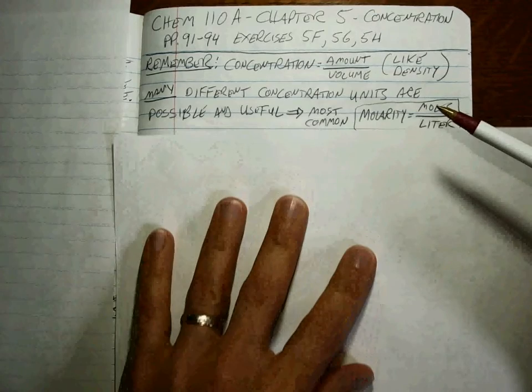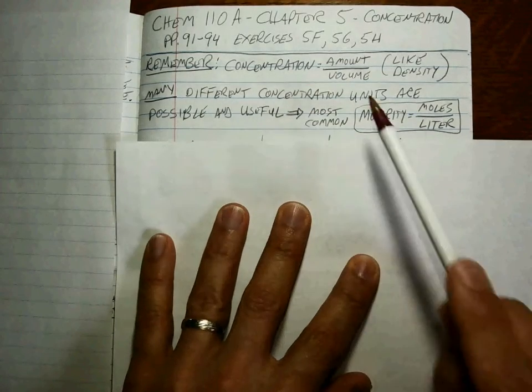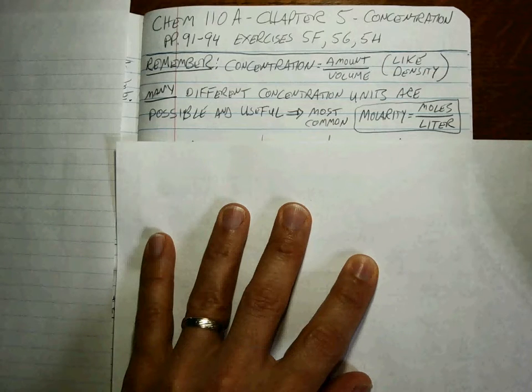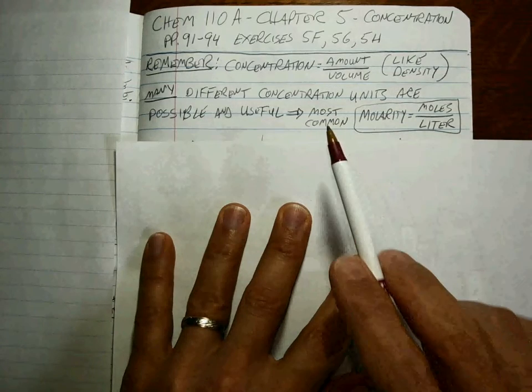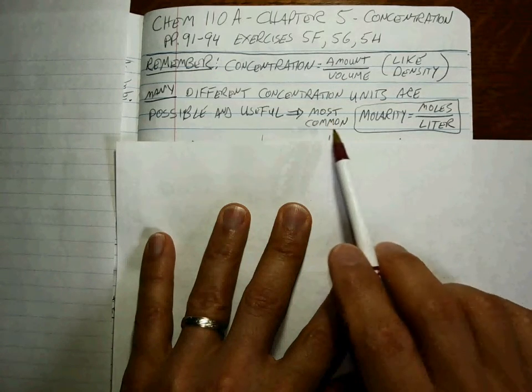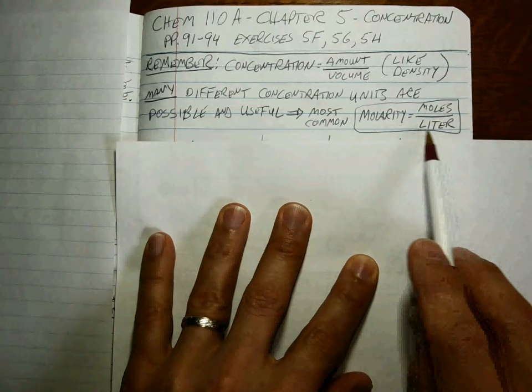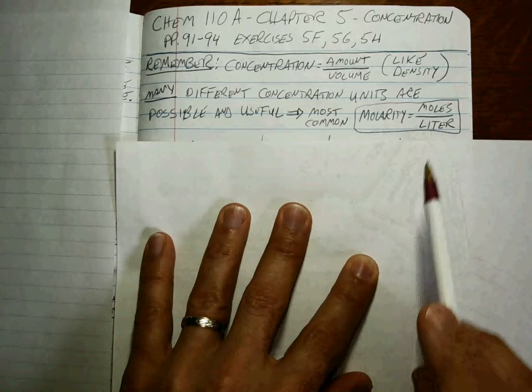And there are so many different kinds of concentration units that you could use. Just about anything. Drops of food coloring per beaker. Drops of Mio per water bottle. So many different ones. The one that we're going to use most often in chemistry is molarity, which is moles per 1 liter. Okay?